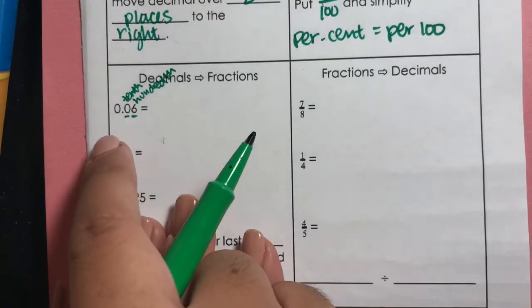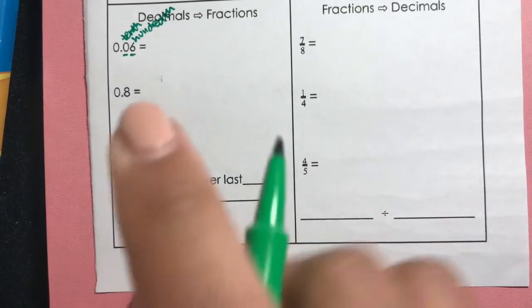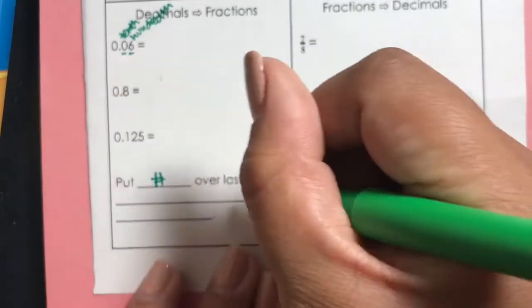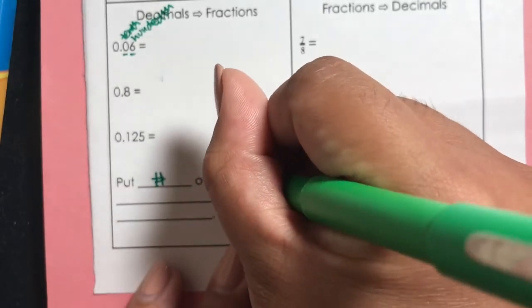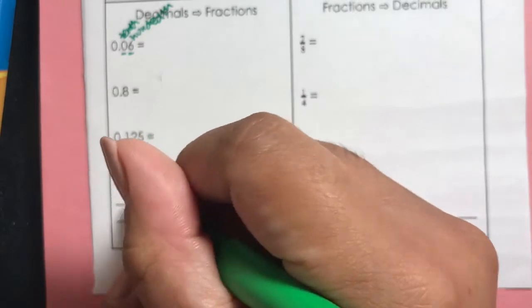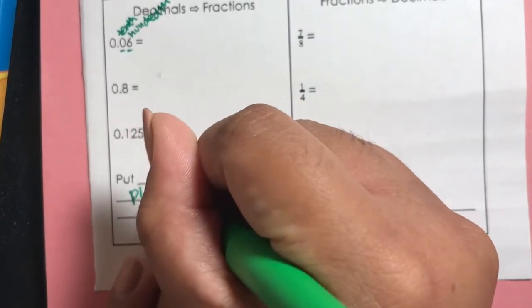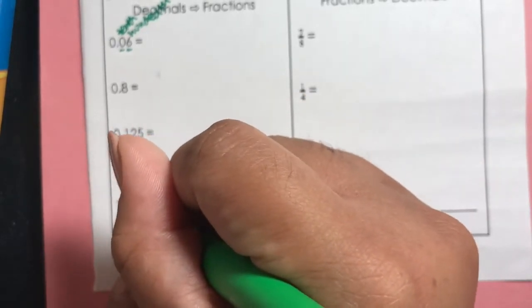So for turning a decimal into a fraction, all you need to do is put the number over the last decimal place value and then simplify.